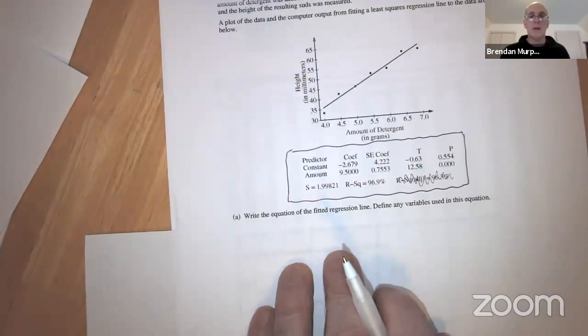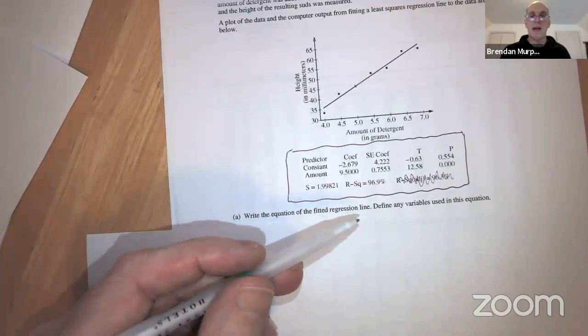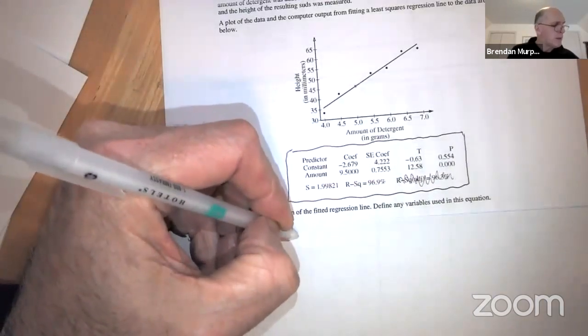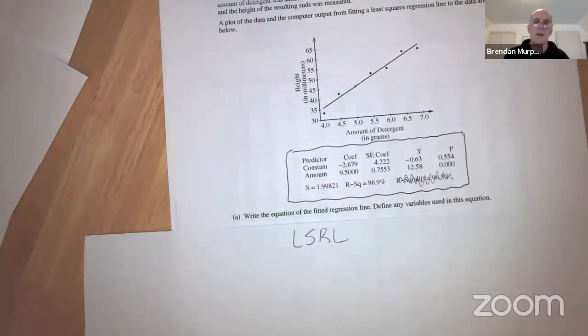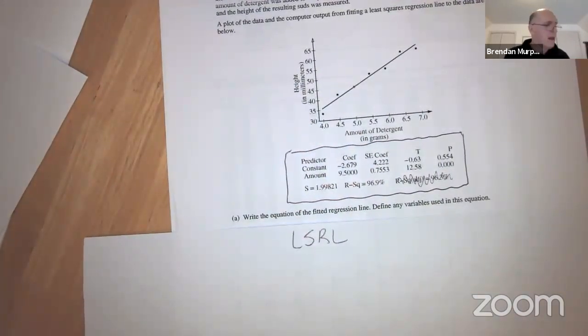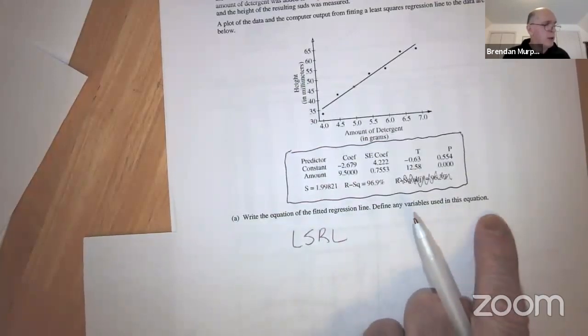So the homework last night was to write the equation of the fitted regression line. I guess that would be the same thing as the least squares regression line. I use the two sort of interchangeably, I guess. Define any variables used in this equation.